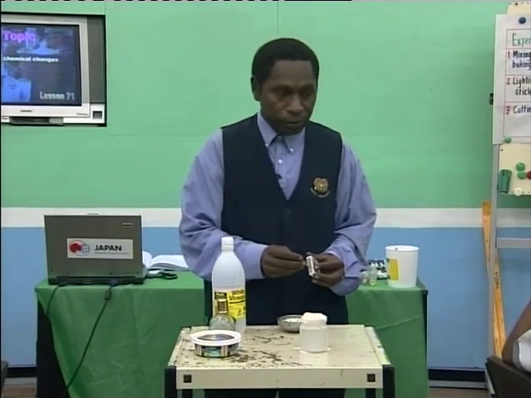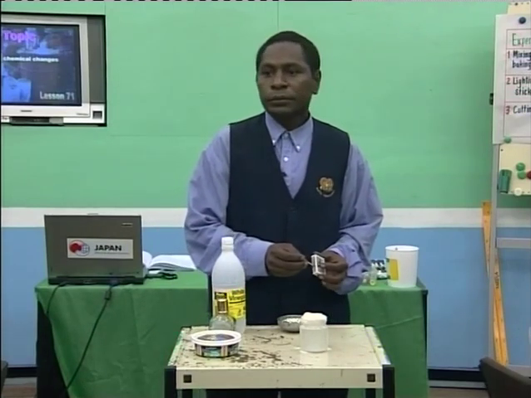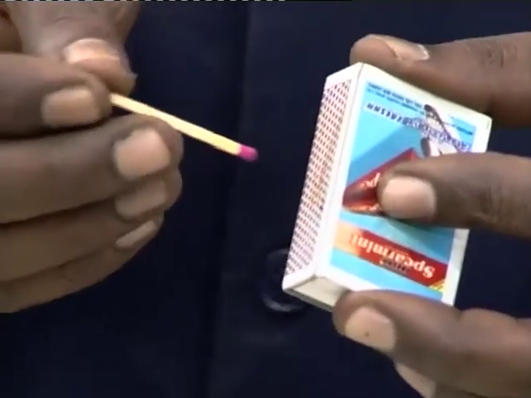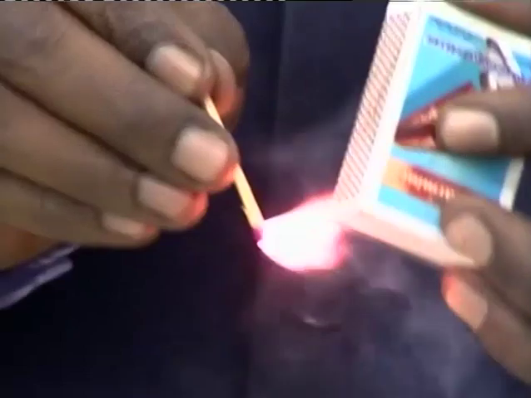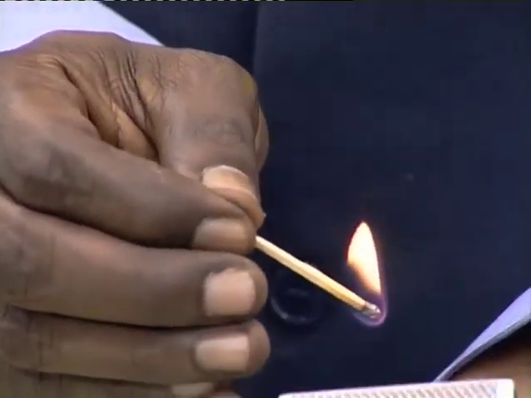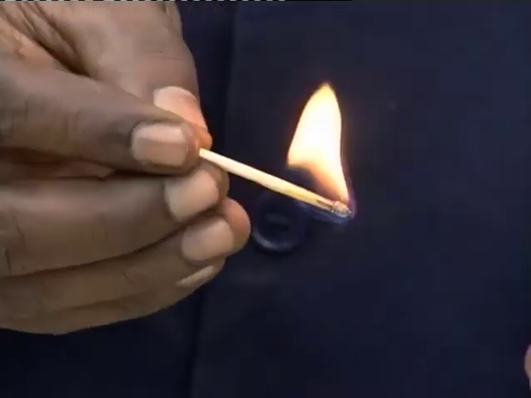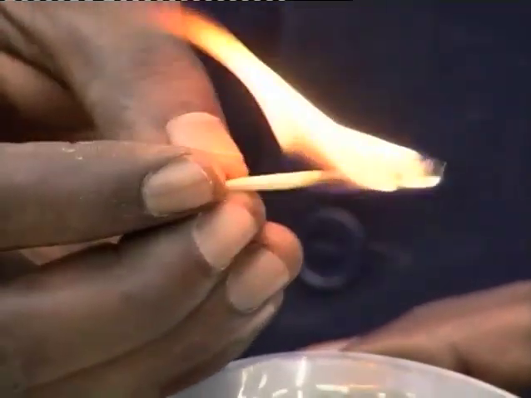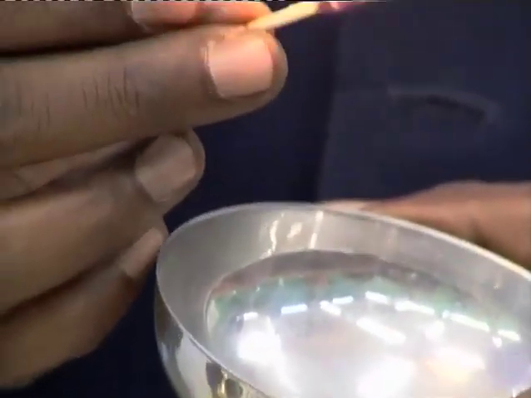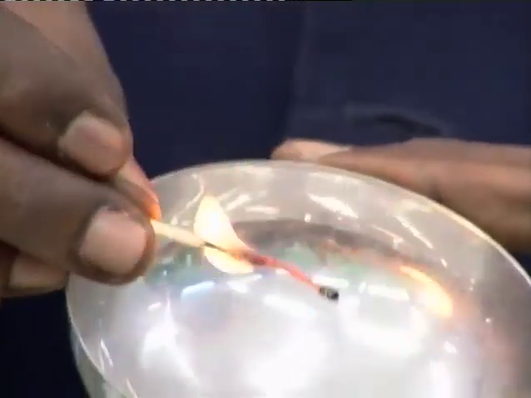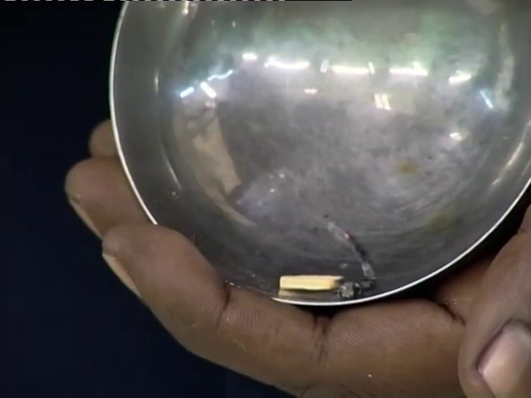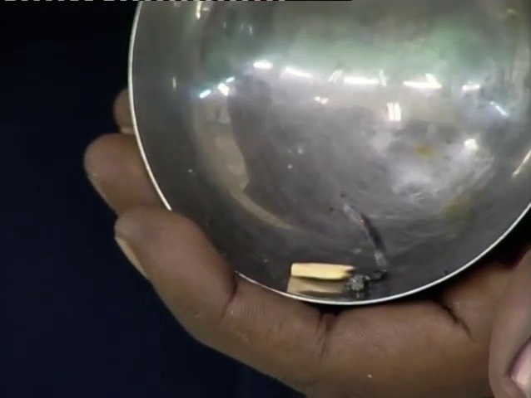Then you write down your observation. Okay, there we go. The match is now lighting. After it is blown out, what has the wood turned to? Okay, so you write down your observation.